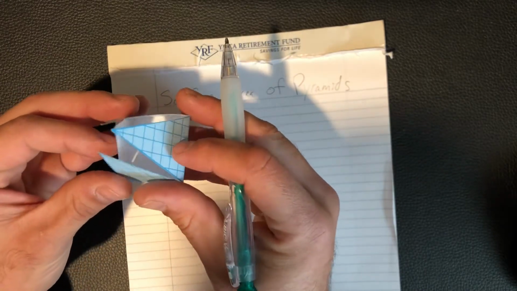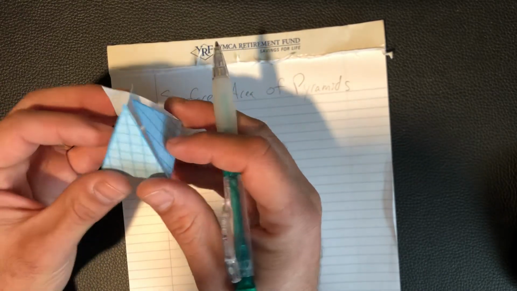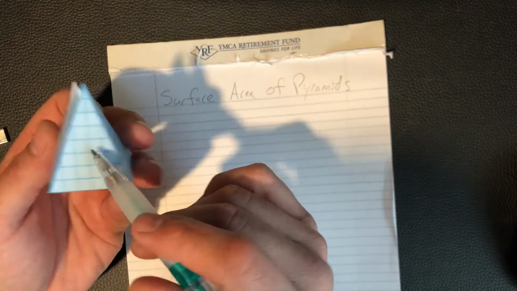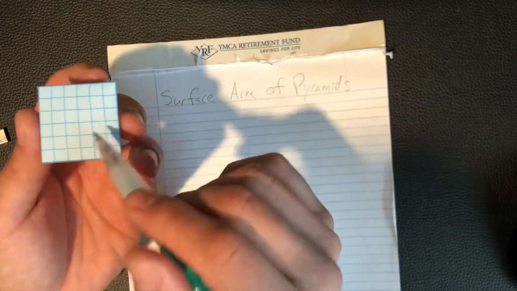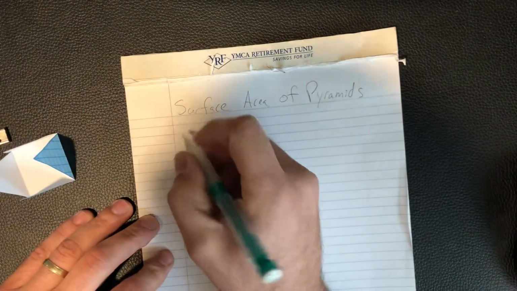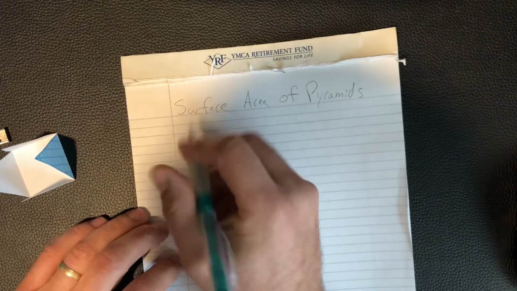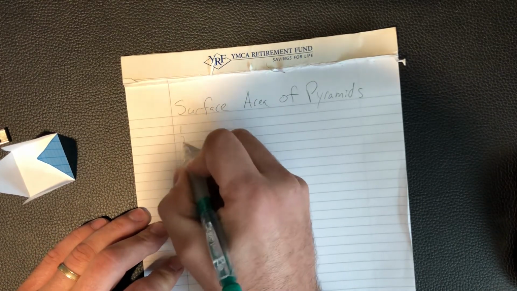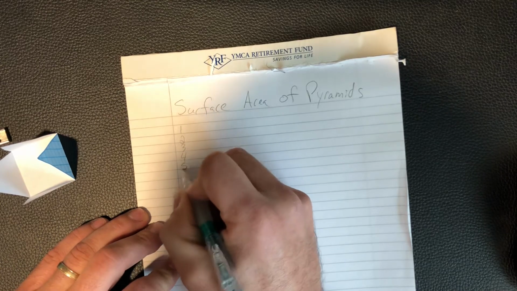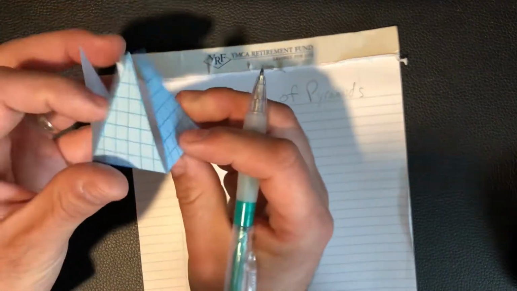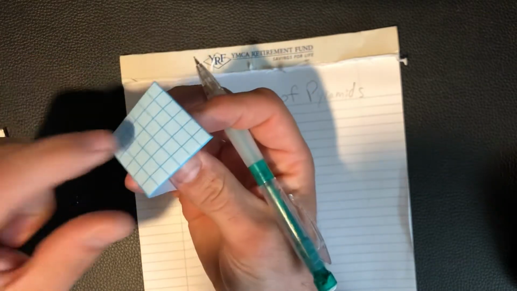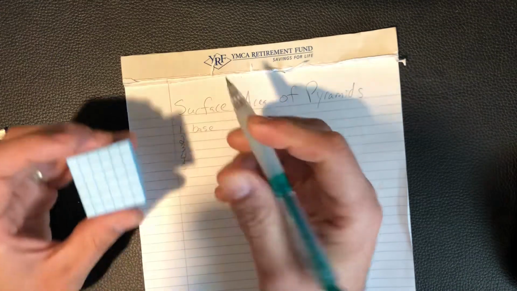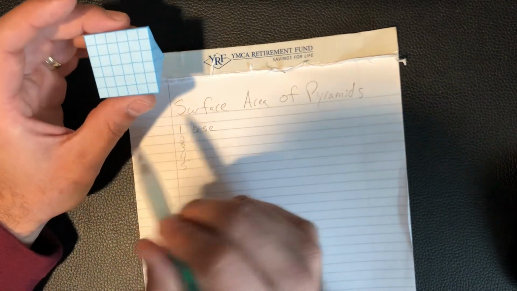So the first thing we want to do is see how many faces I have on my square pyramid. I've got 1, 2, 3, 4, and 5. So I've got 5 sides. So I'm going to label 1, 2, 3, 4, 5. And we're going to start with the first side, which is our base. So we have our base. In this case, it is a square. So we're going to find the area of that.